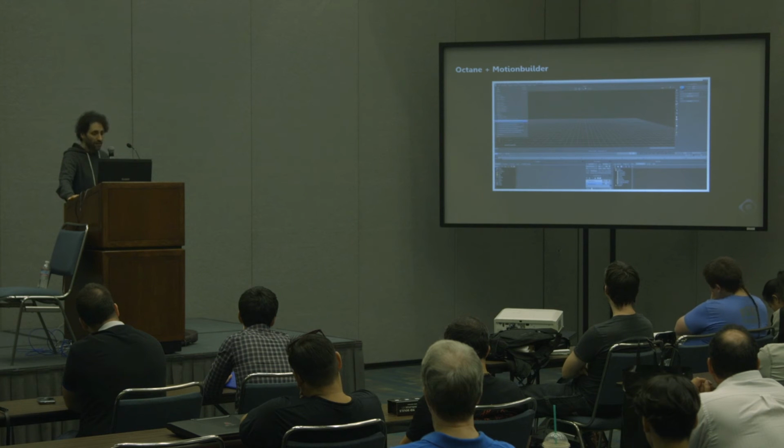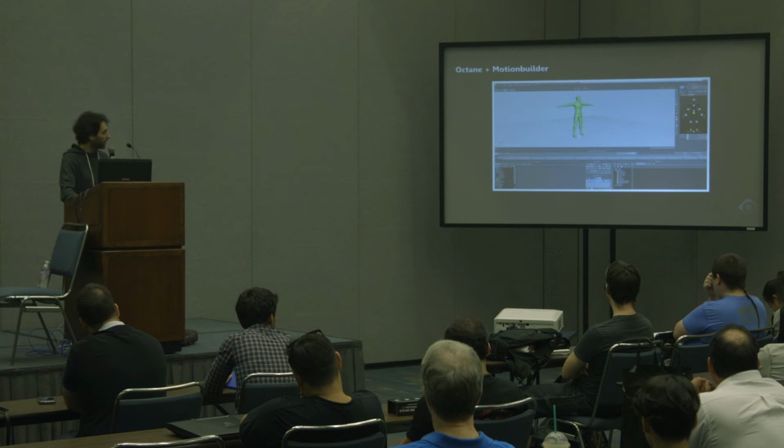For people that have used motion capture, we've been working on a MotionBuilder plugin, which is now in beta. That allows you to connect MotionBuilder live to Octane and render out anything that you are able to capture.